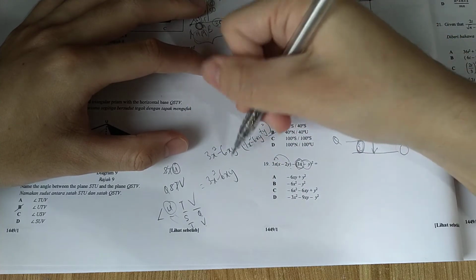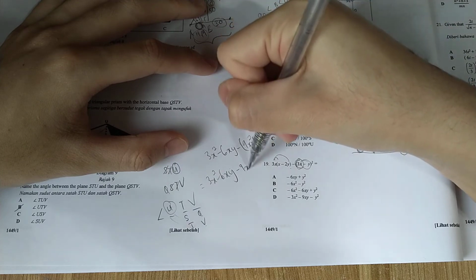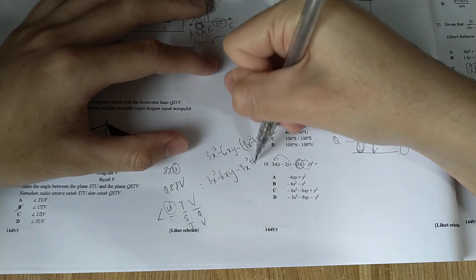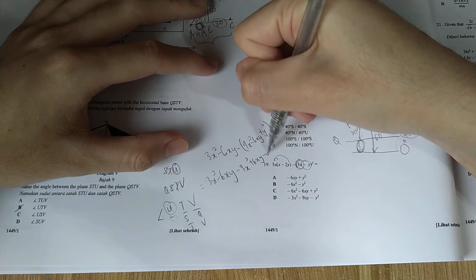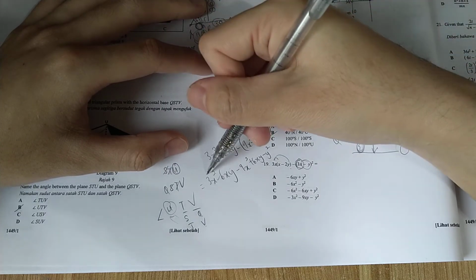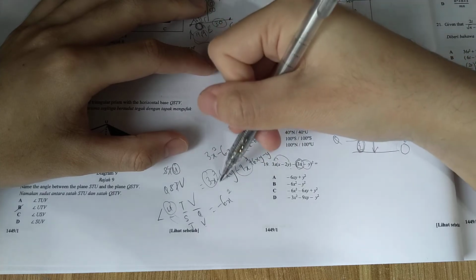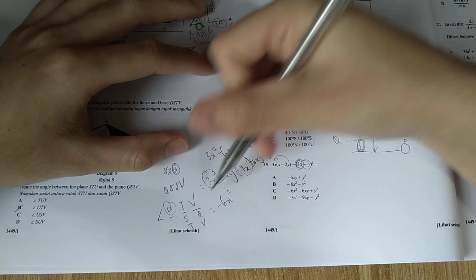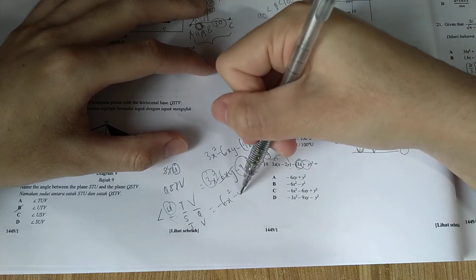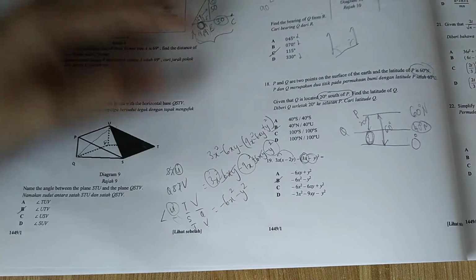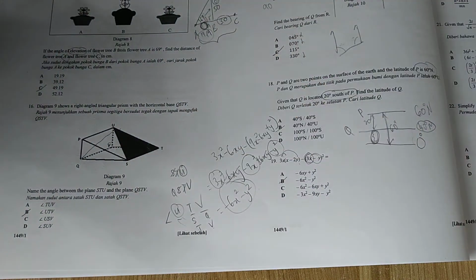Expand the negative. So it becomes negative 9x square. And then negative becomes plus 6xy. Negative plus and minus y square. So the answer will be 3x square minus 9x square, negative 6x square. Negative 6xy plus 6xy is 0. So I can cancel it. So left with negative y square. So A, B, C, D, B. Okay, B is the answer, right?